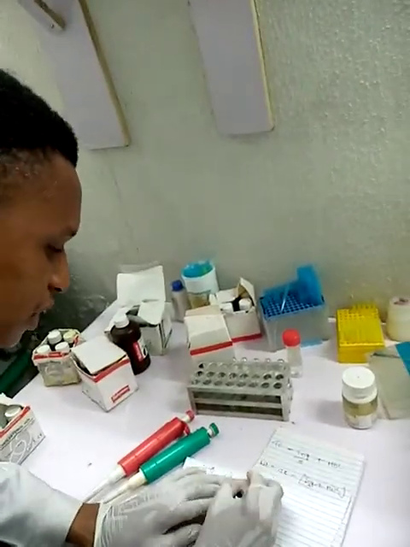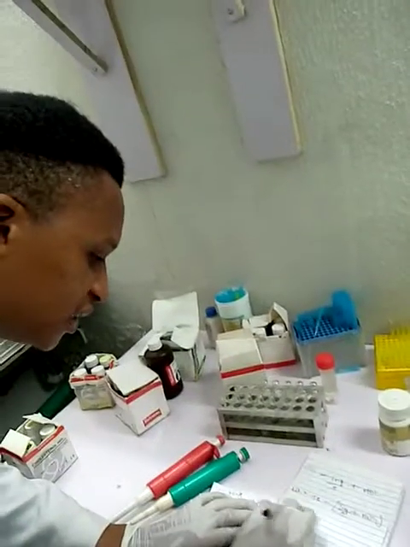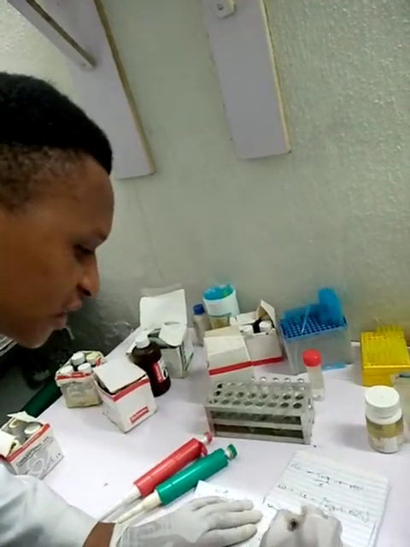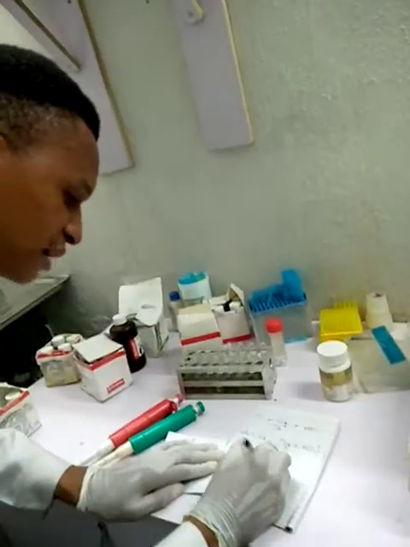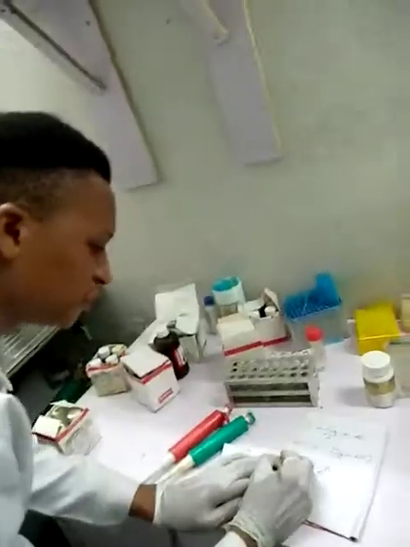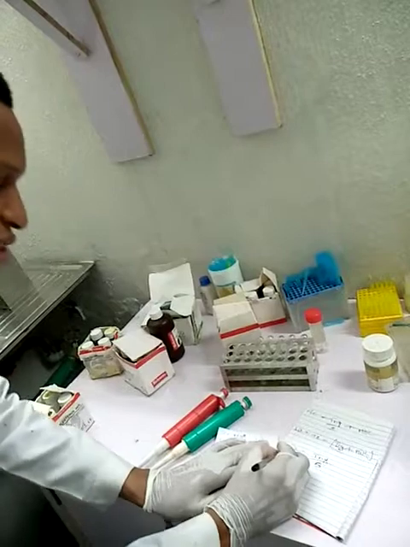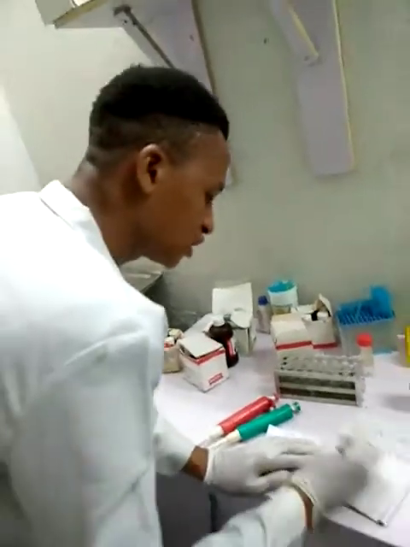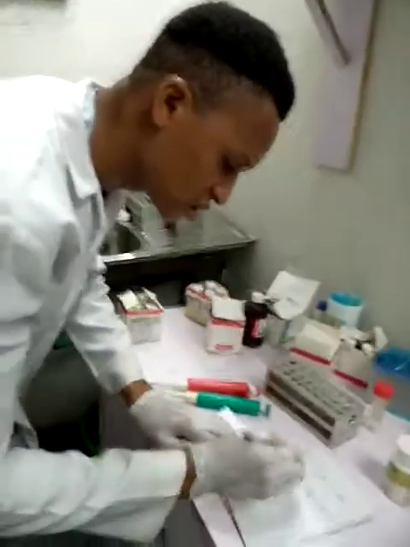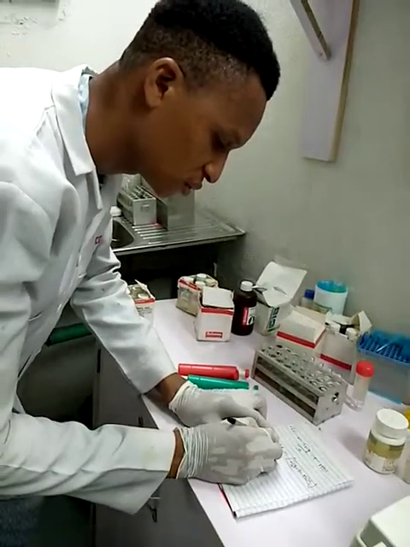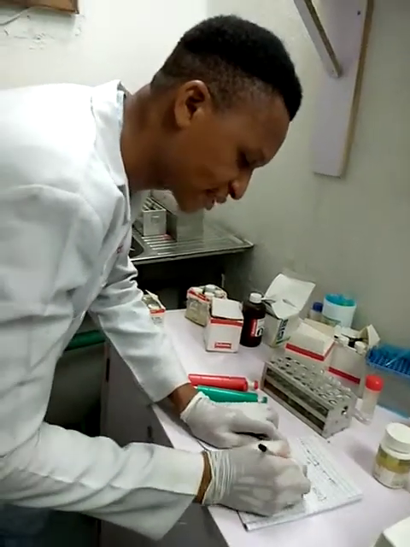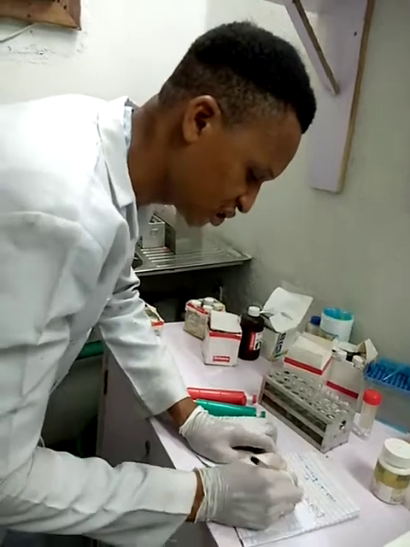Now your VLDL is your triglyceride divided by 5. So triglyceride divided by 5 gives you the value of your VLDL, which means very low density lipoprotein, and your LDL is total cholesterol minus the sum of your triglyceride divided by 5 plus HDL.